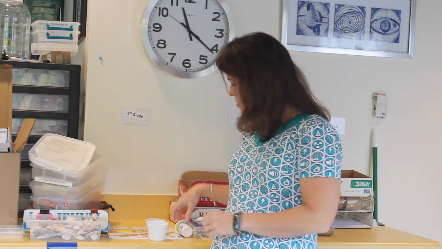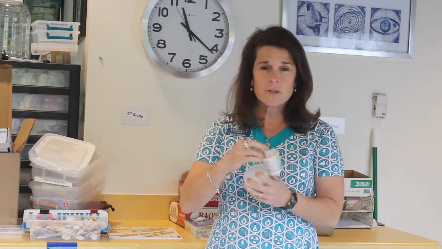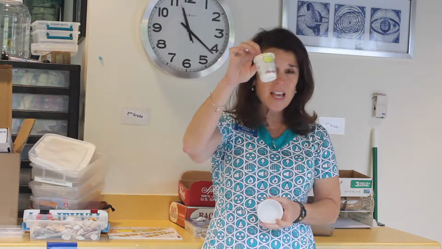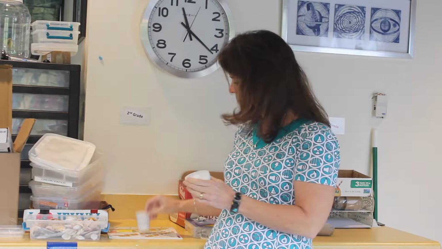For marble catchers, this year we used a couple of different sizes of cups. The little bathroom paper cups end up being a great size to use, and it's very easy for the students to cut if they need it to be a little bit lower.